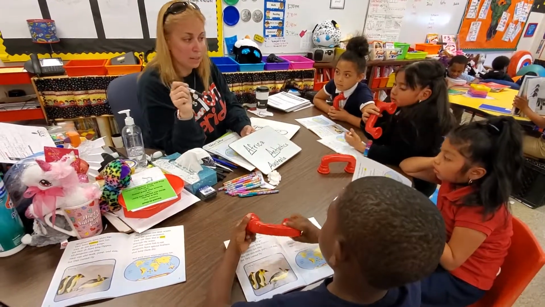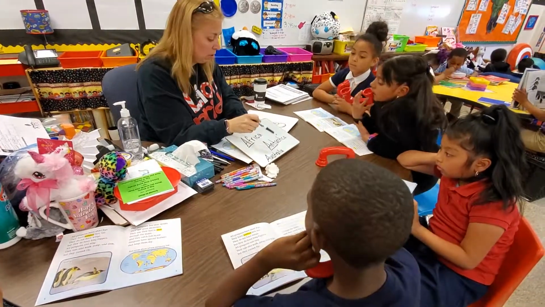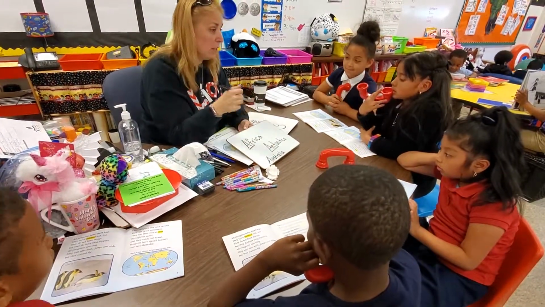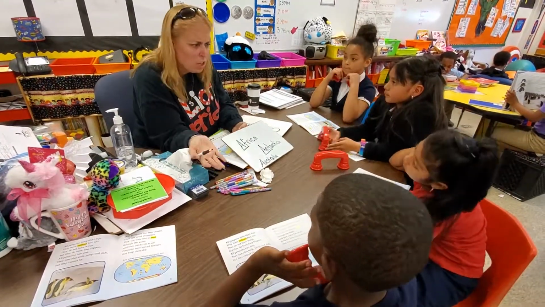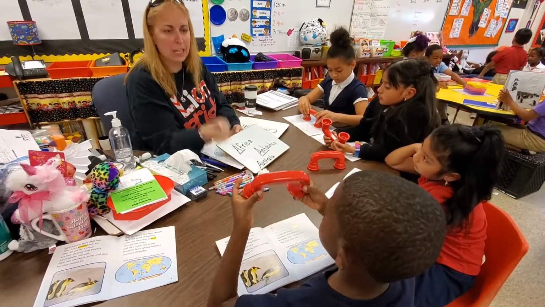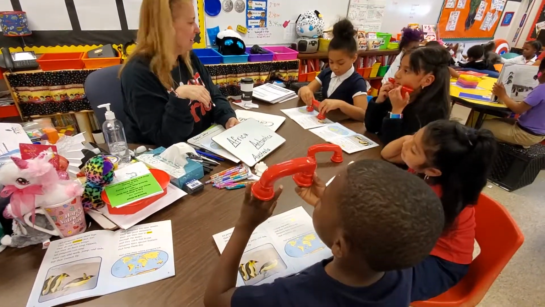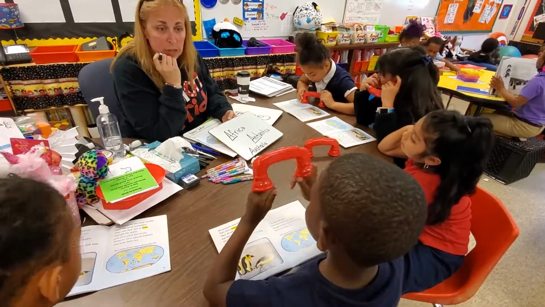See, it says ant. So you've got to pay real close attention to the beginning letters when you're reading, so that you don't think... Because you all told me that cold penguins live in Africa. Is it cold in Africa? No, it's hot in Africa. Okay? Is that a deal?